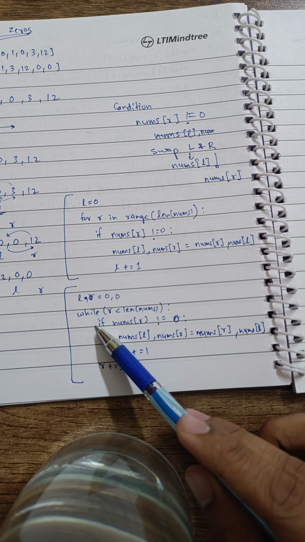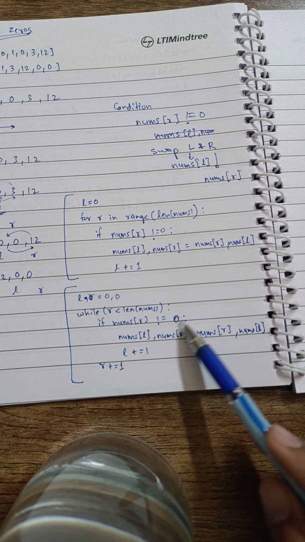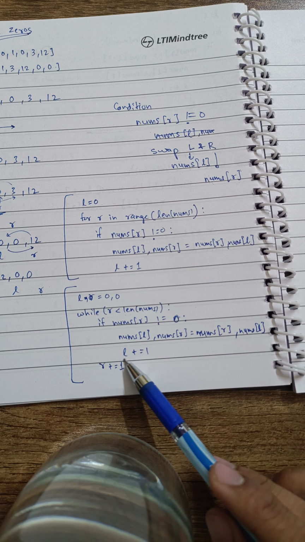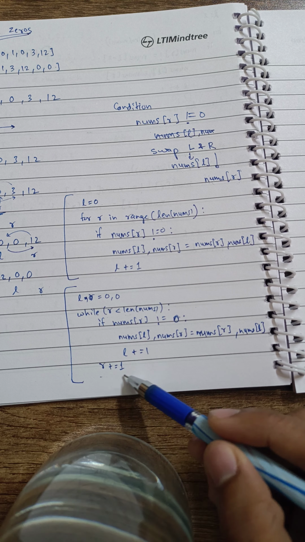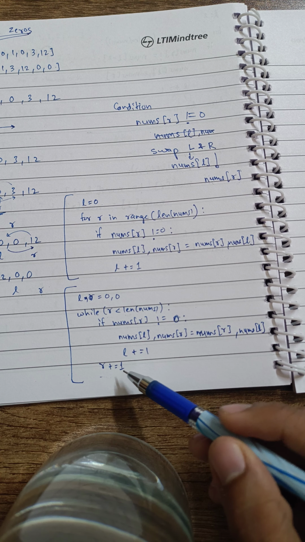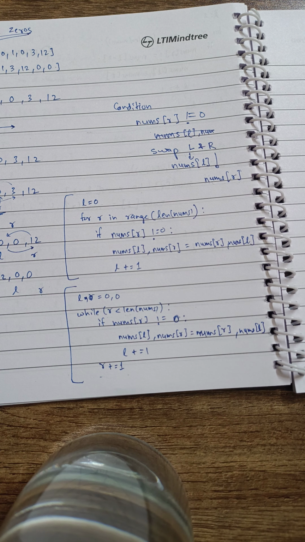And then this part is the same: finding the non-zero value, swapping, incrementing L, and then we have to additionally add this line of code, which is increasing R, which is moving the right pointer. So, and that is all. Thank you.